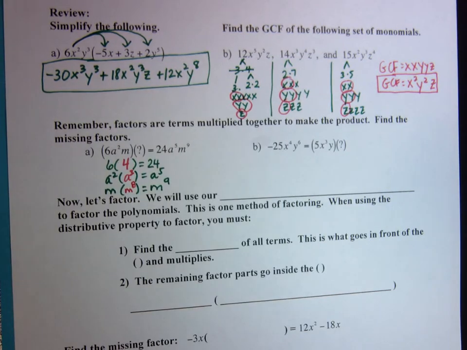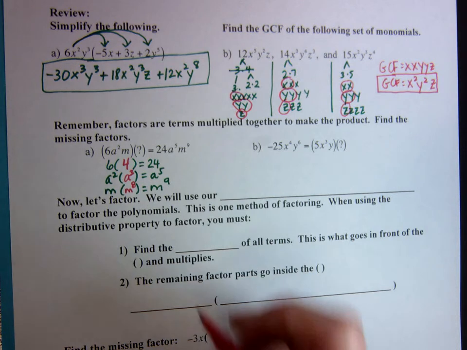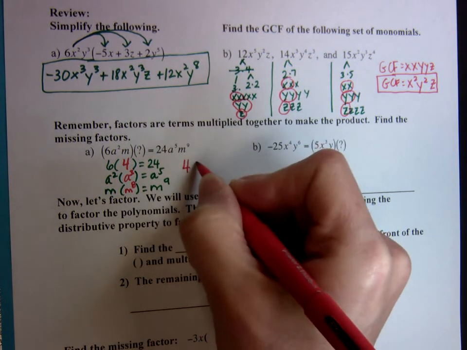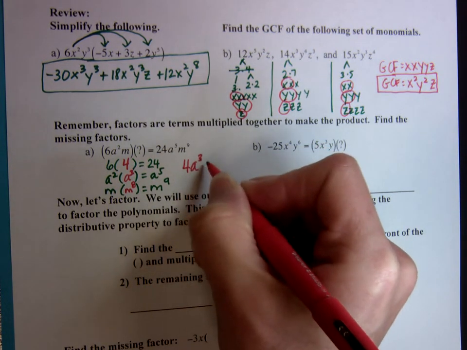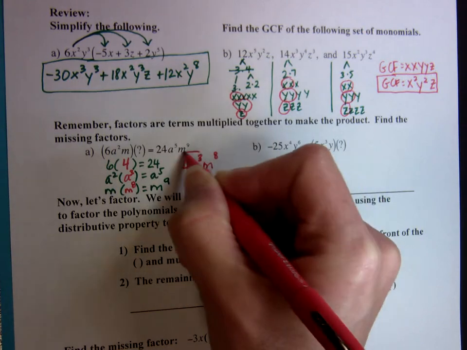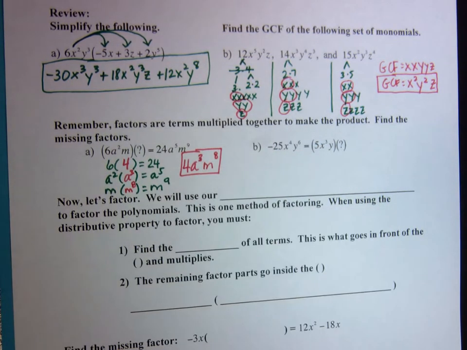Okay, so what we're going to look at now then is what is in the parentheses. That is what we had to multiply to get that answer. So that whole term would be 4a to the 3rd, m to the 8th. That is the missing factor. There's a different one.